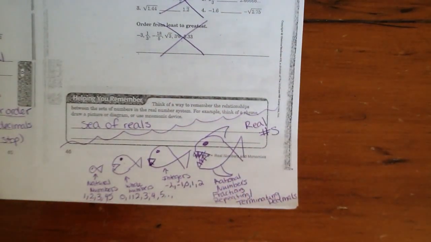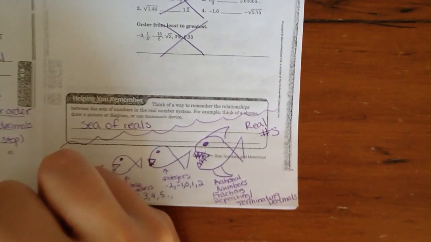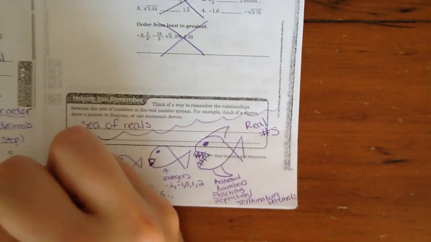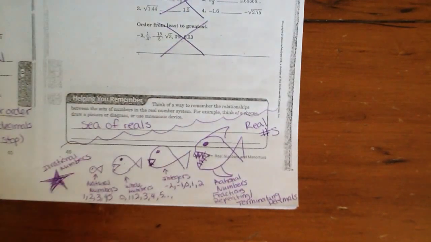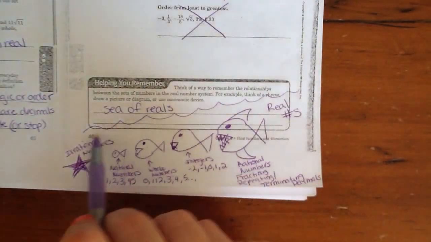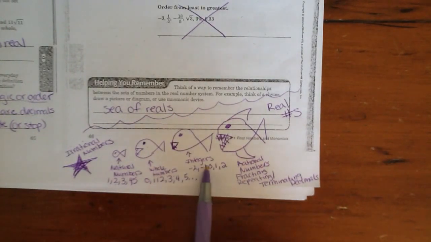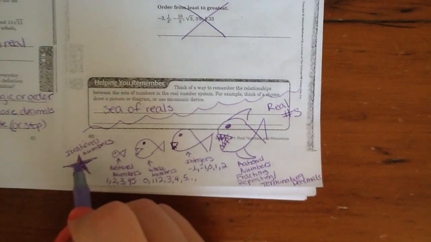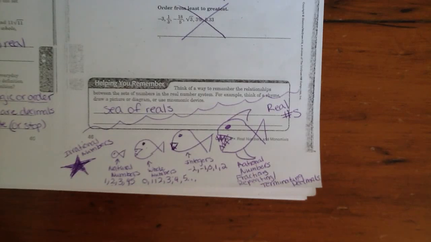And then I have my little oddball out who's not really part of the food chain, and I like to think of him as a starfish or a sea star. And that's my irrational numbers, like square root of 2 and pi. So for me, if I think about this as the sea of reals, the real number system is everything in the ocean. Natural numbers are the baby fish. Whole numbers are the next biggest fish, then integers, and then rational numbers. And then my irrational numbers are the starfish that kind of hang out there by himself. He's the oddball out. So I hope this helps you remember what the differences are between the different elements in the real number system.